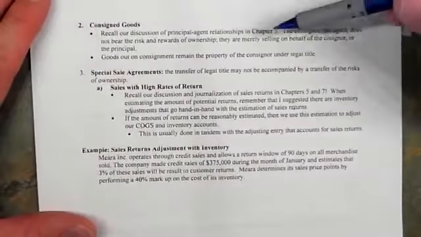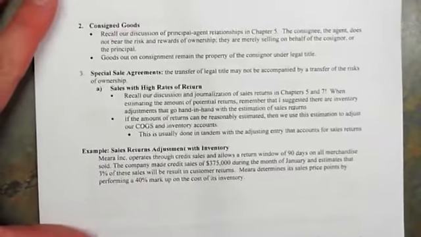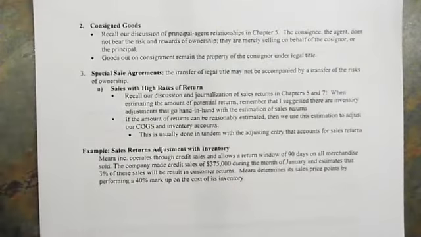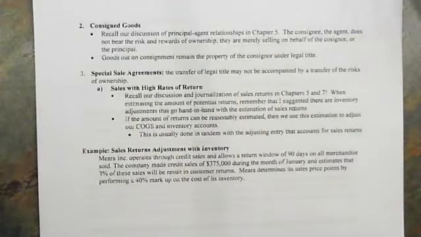Consigned goods are something that are discussed in Chapter 5, Module 10. And a consigned good is when we do not feel we have the expertise or the market niche to sell an item, and so we turn it over to another party for them to sell it on our behalf. The consignee, the person who we give it to sell on our behalf, they're also sometimes called an agent, does not bear the risk or reward of ownership. They're just making a small commission. They're selling it on behalf of the person who gave it to them to sell, the consignor or the principal.